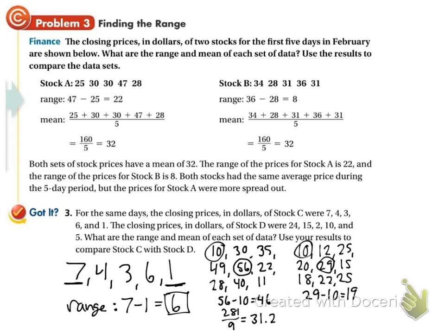So comparing these two data sets, this one is a lot closer together. They're more compact. And if I find the average, 10 plus 12 plus 25 plus 20 plus 29 plus 15 plus 18 plus 22 plus 25, that gives me 176. Sorry, I typed that in wrong. We get an average of 19.5. There we go.